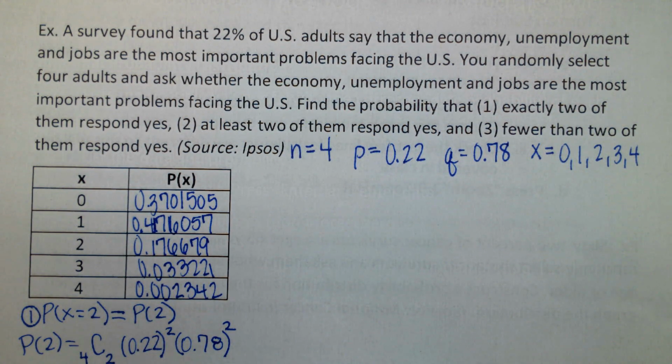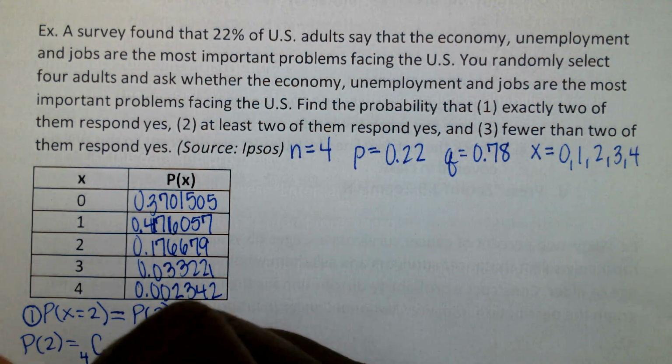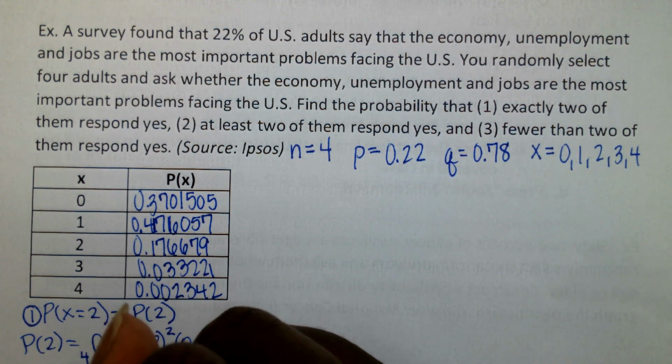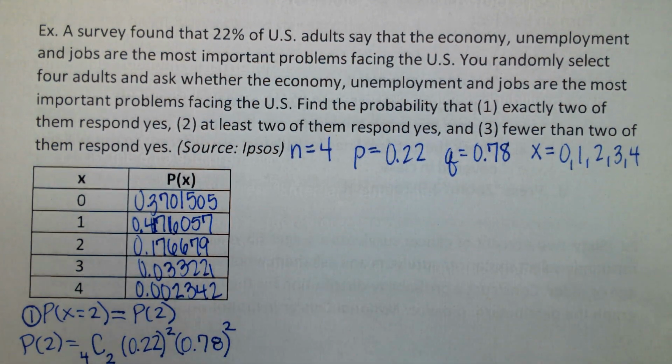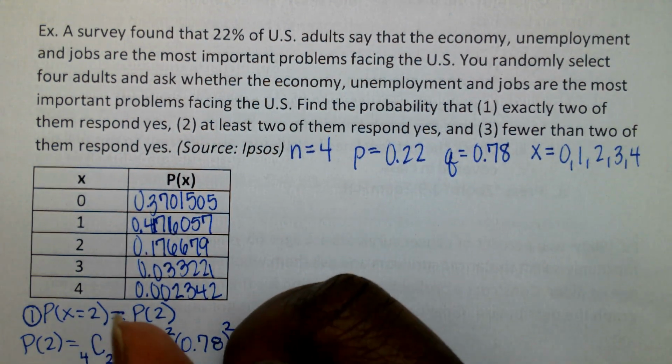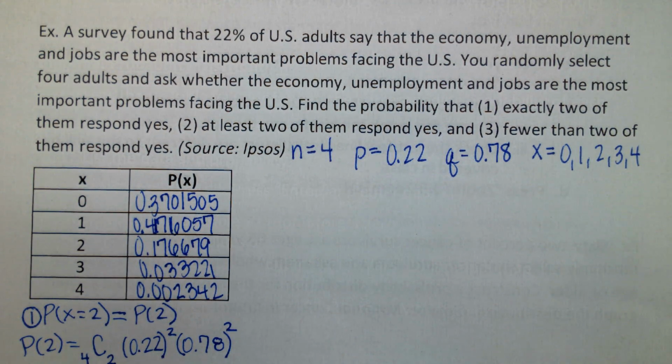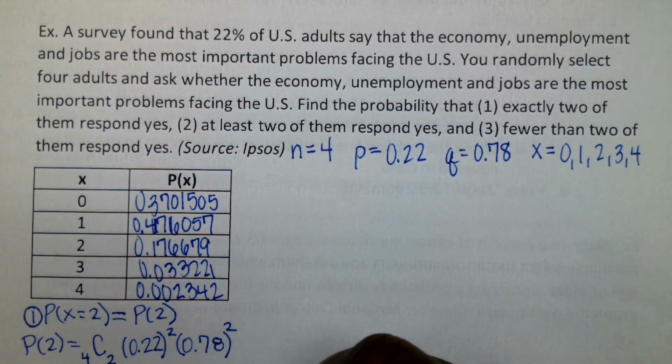Those who want to use binomial PDF, we're using PDF because this is exactly for this one. So binomial PDF, what are we putting in? We have N for our trials, P for our success, and then the last is our x of 2.